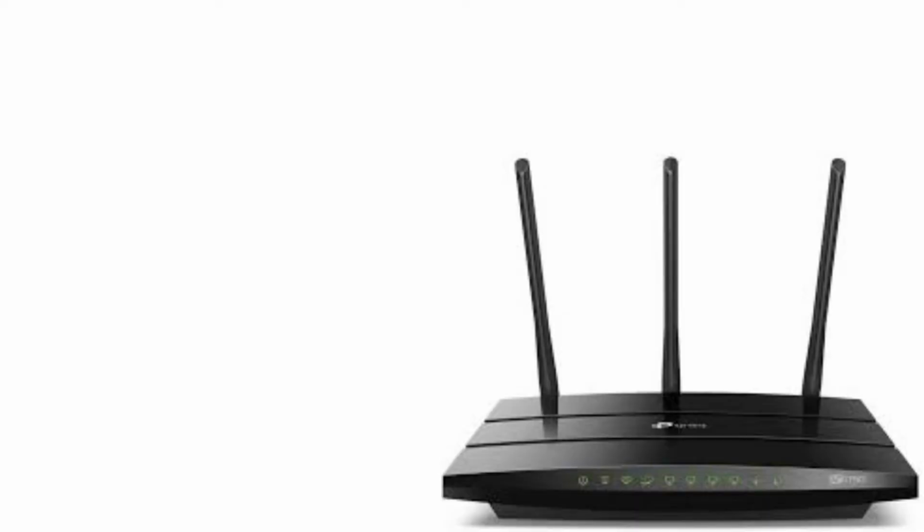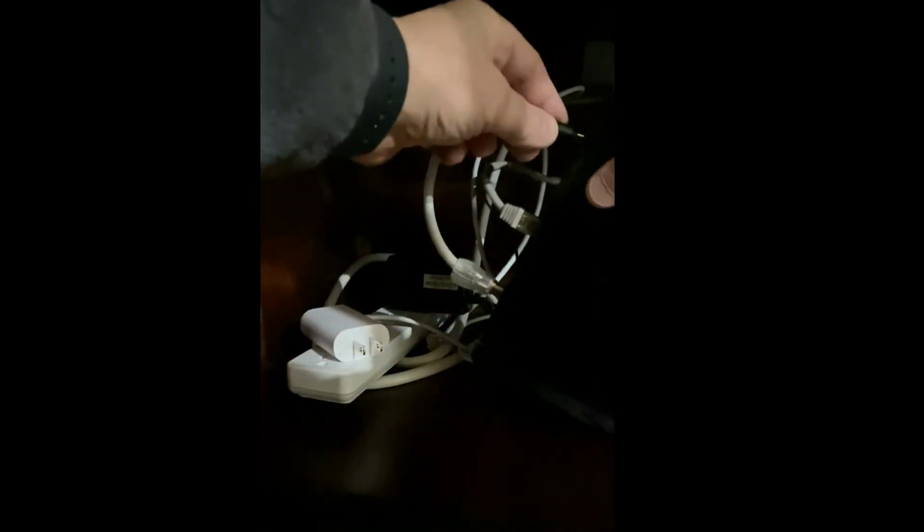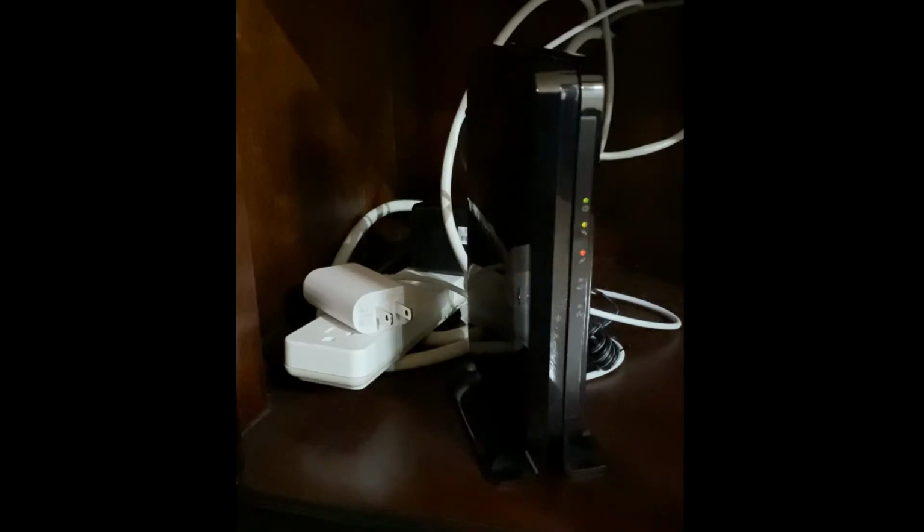Now, if you have a router or a mesh system that is separate from your modem, you're going to want to unplug that too and power it down. After the 2 minutes are up, only plug your modem back in and wait for all of the lights to come on, just like it looked before you unplugged it. The time it takes to reboot your modem varies, but usually takes about a minute or so.